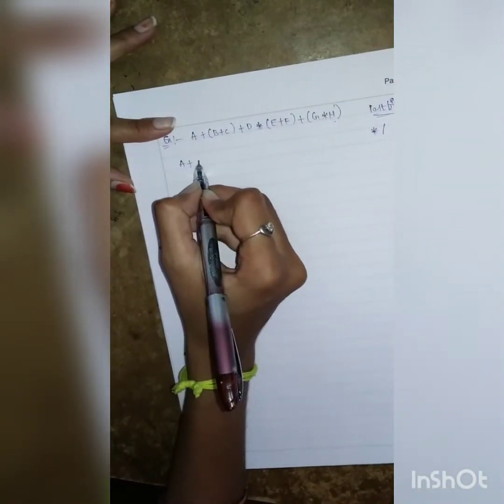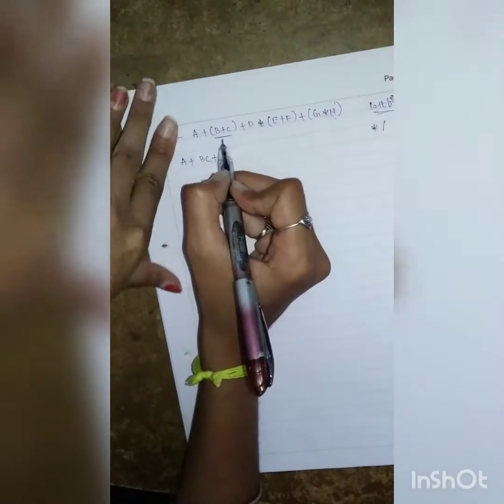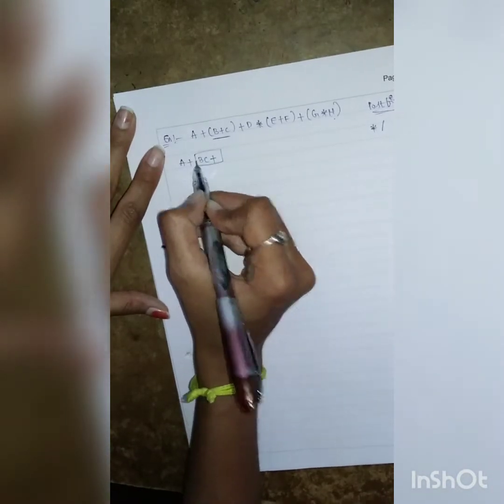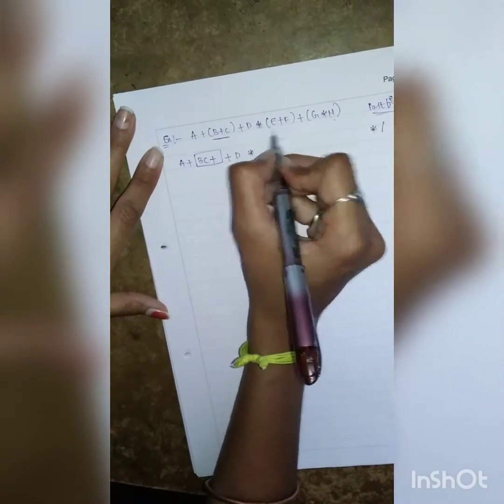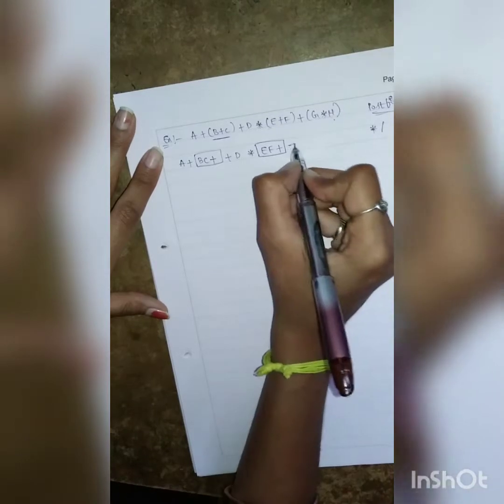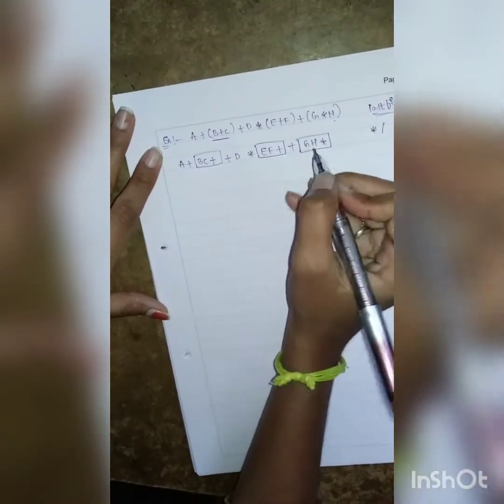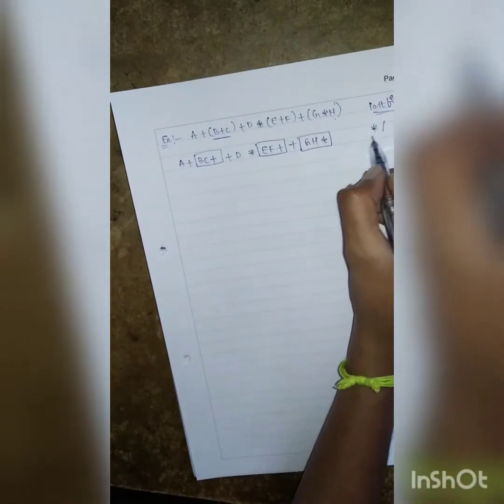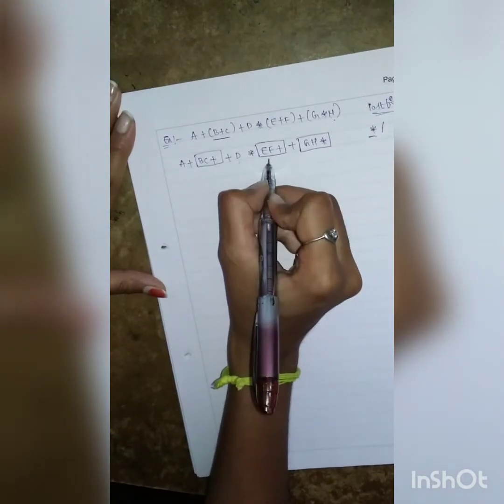So A plus BC plus, we have to take the braces first. So (B C plus D star), this (E plus F), EF plus, take it like this. Next GH star, take it as 1. Now according to precedence, star is the first one. It is D, it is in between this and this.